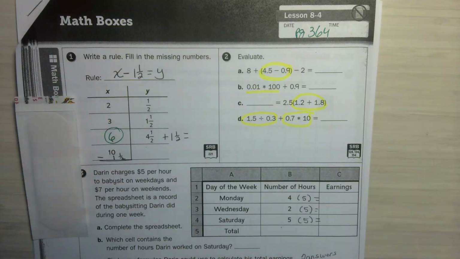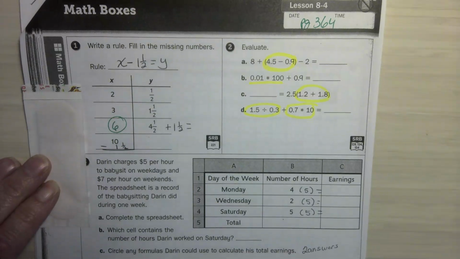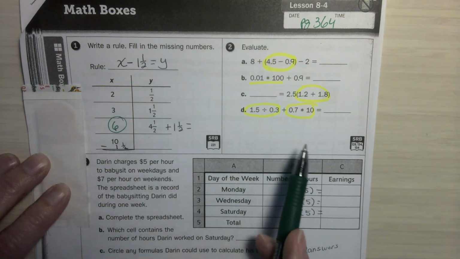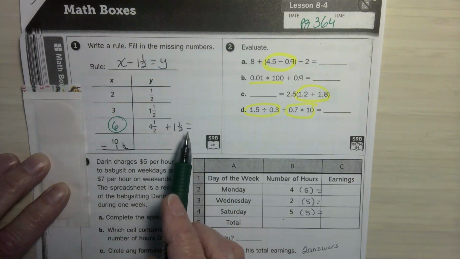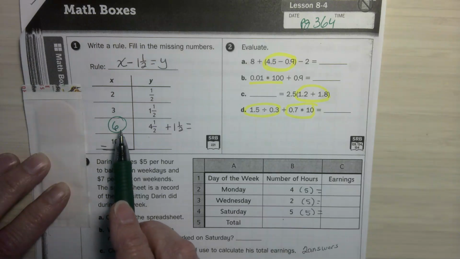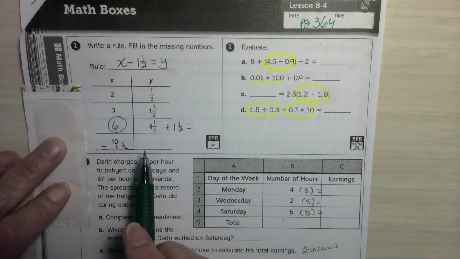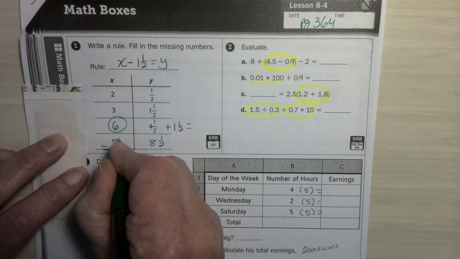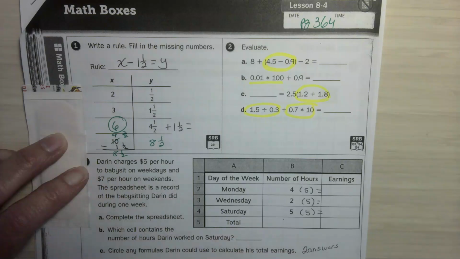But first, we have our math boxes located on page 364. I have given you some hints on how to do these problems. In number 1, the rule is x minus 1.5 equals y. So to figure out what y or x is in this one, I add 1.5 to 4.5 and I get the answer. To get the answer for y, I'm going to subtract 1.5 from 10, which will give you 8.5, because 10 will turn into 9 and 2 halves, and you get 8.5.